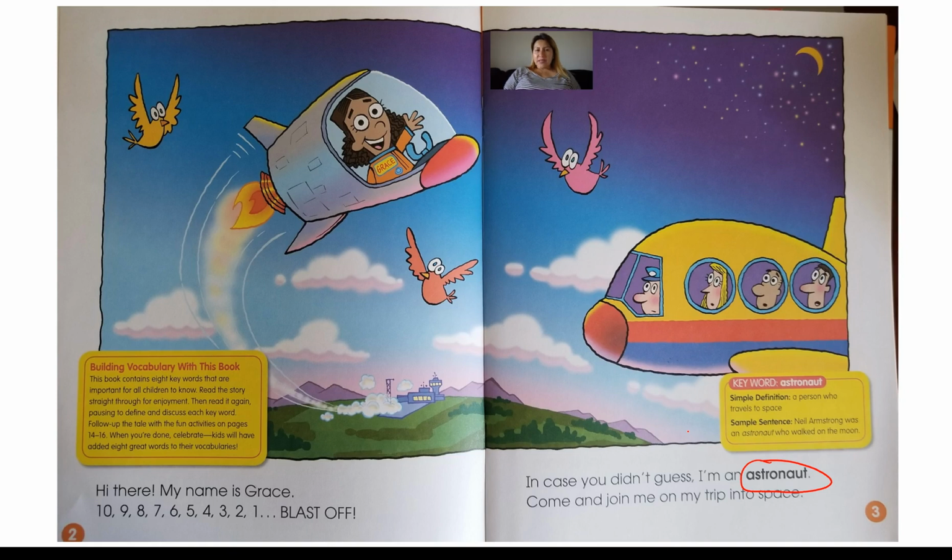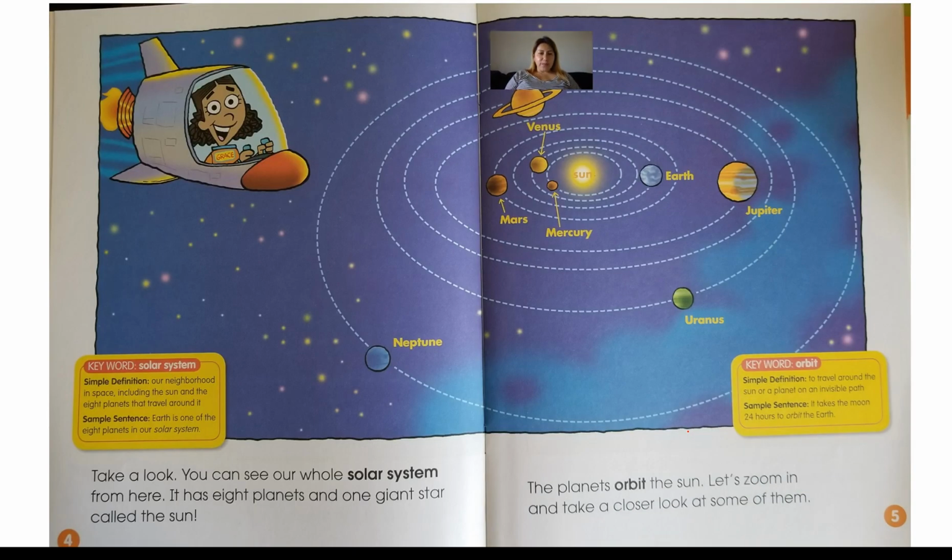So you might be asking, in case you didn't know, what is an astronaut? Well, an astronaut is a person who travels to space. And it happens to be, boys and girls, that Grace and space rhyme because they both say ace. Grace, space, they both say ace. All right, let's go to our next page.